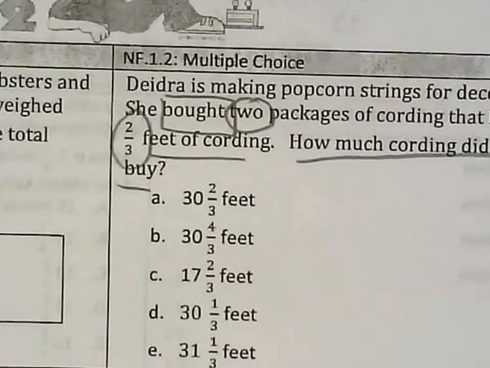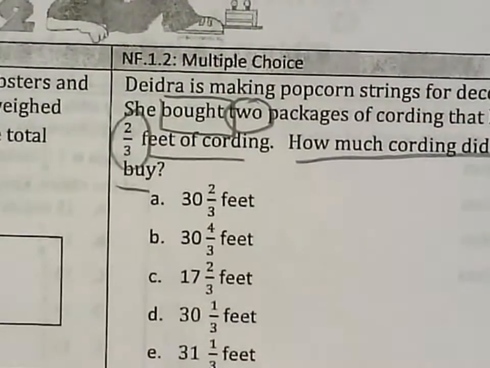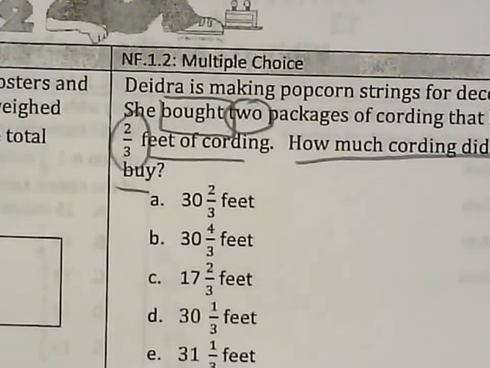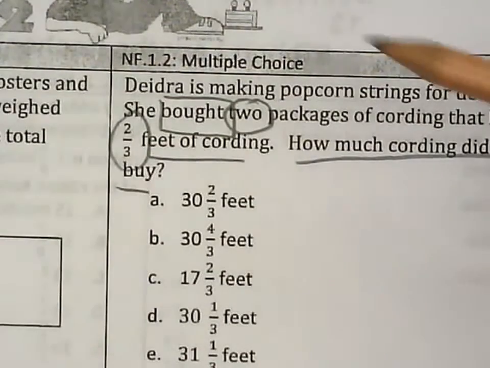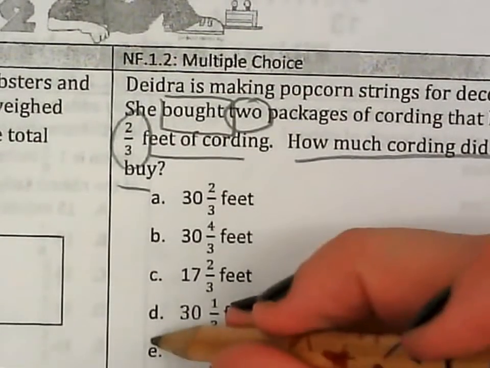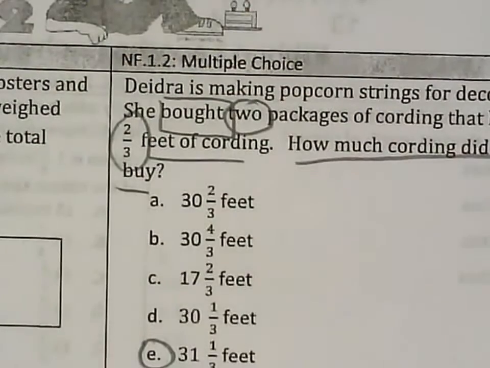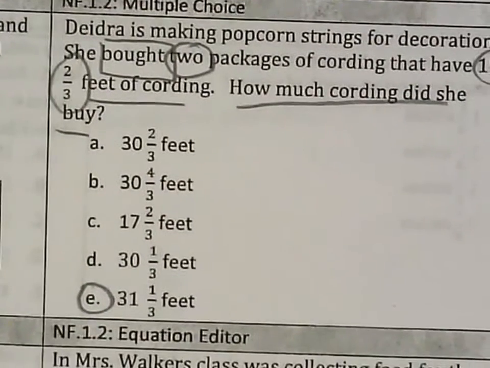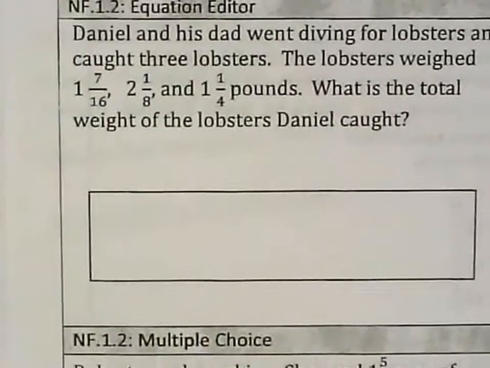Now going back to my question, I see that my response mechanism is multiple choice, which means there's only going to be one correct answer. So I'm just going to go ahead and scan and find my correct answer. In this instance, 31 1/3 feet. My answer is E. If you would like to process this information, go ahead and pause the video now and try your side on the left.